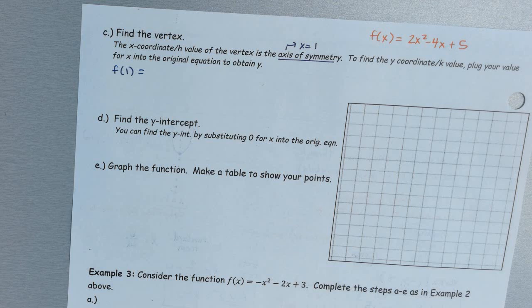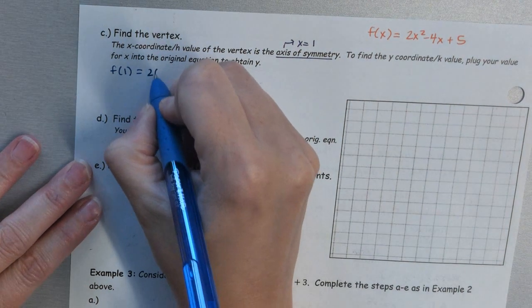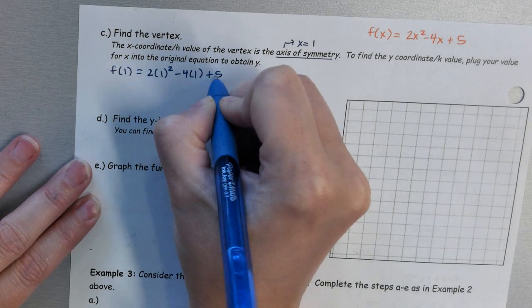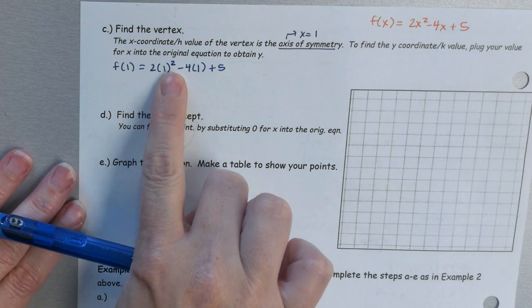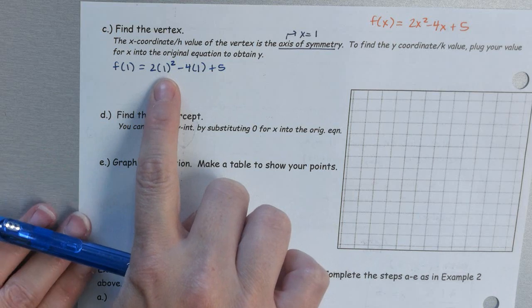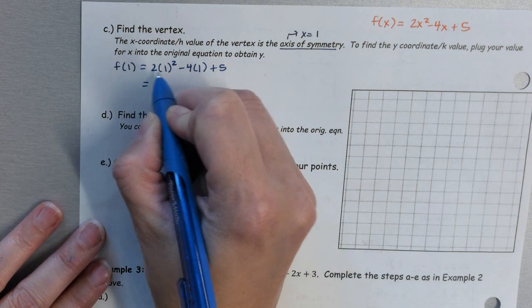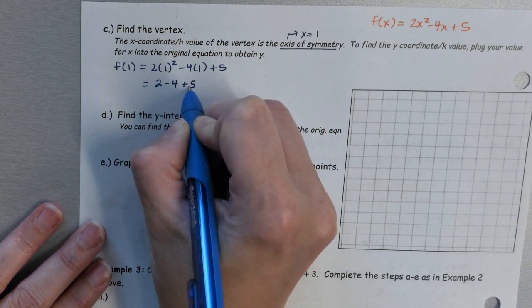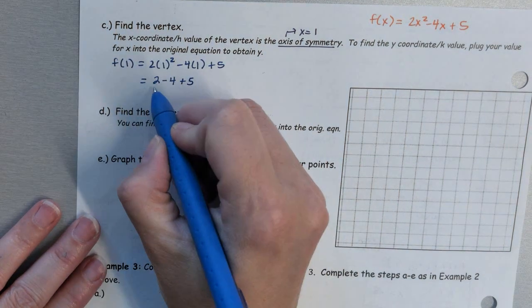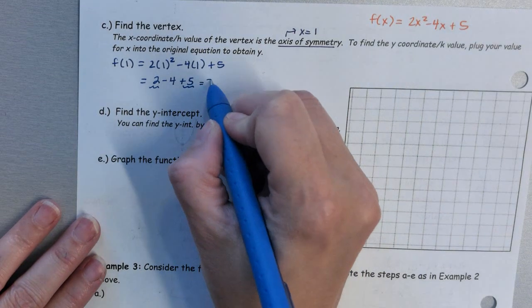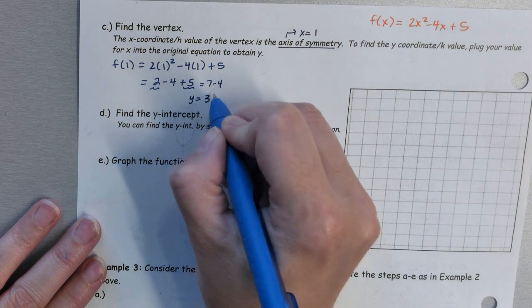So remember your order of operations: do exponents first, then you multiply, then you do your addition and subtraction. Before you can do the squared, you have to do 1 to the power of 2. So don't multiply first, you got to do exponents first, okay? So this would be 1 squared, which is 1. 1 times 2 is 2. Negative 4 times 1 is negative 4, plus 5. In my mind, I would do the 2 plus 5 first, which I know is 7. And then I would do 7 minus 4 to get my 3. So my y value would be 3.